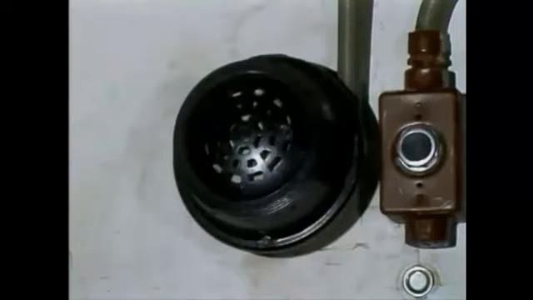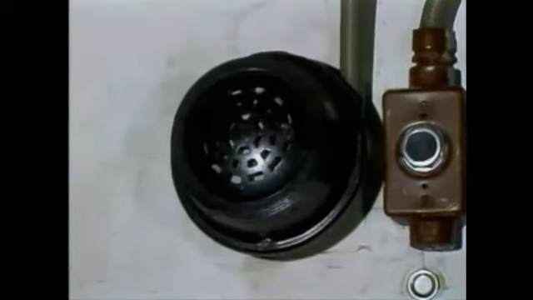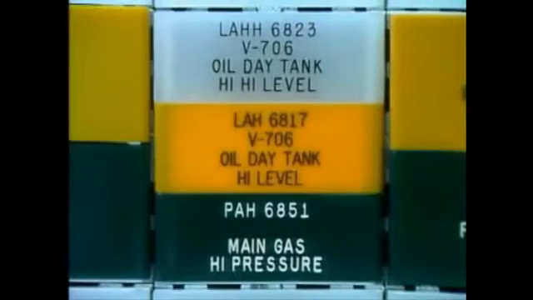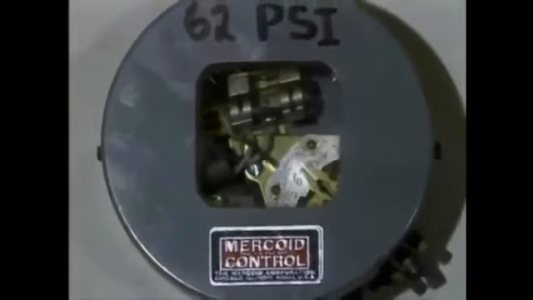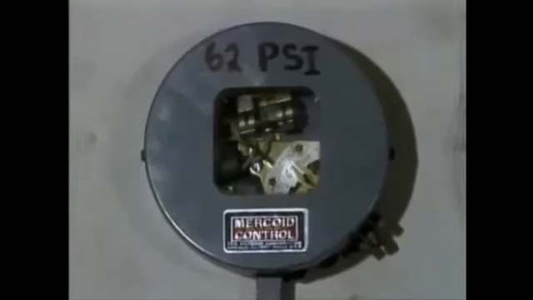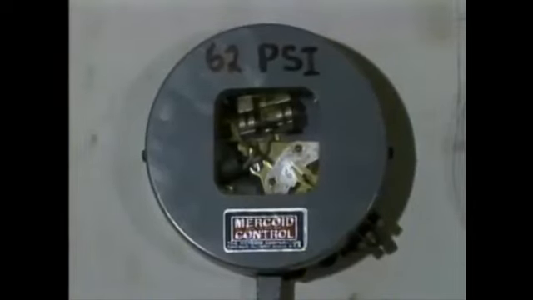Alarms can be visible, they can be audible, like this siren, or they can be both visible and audible. Alarms are usually activated by electrical switches, which are operated by sensing devices connected to the process.